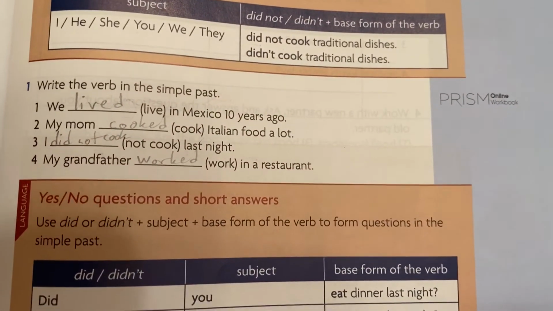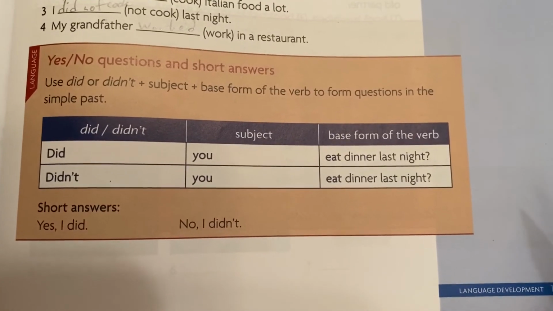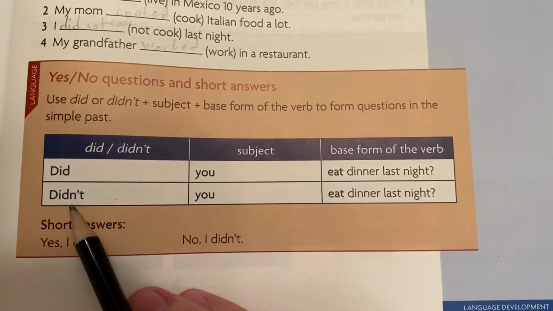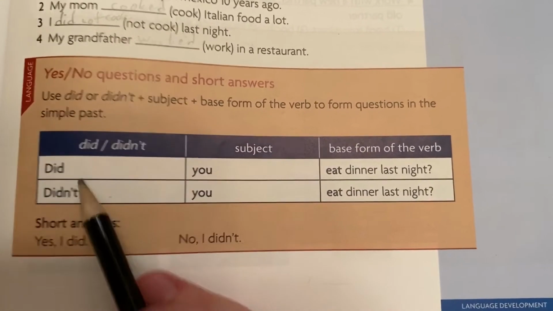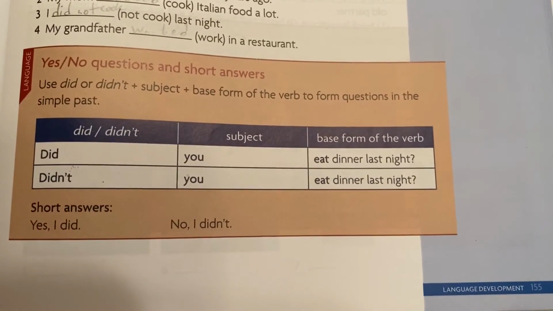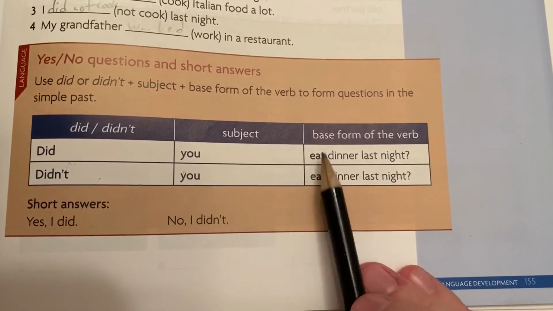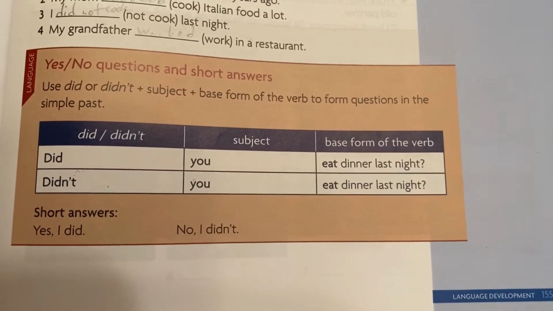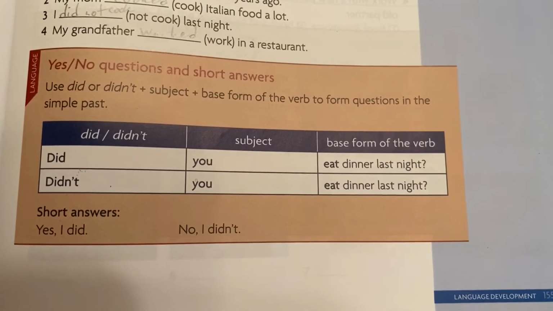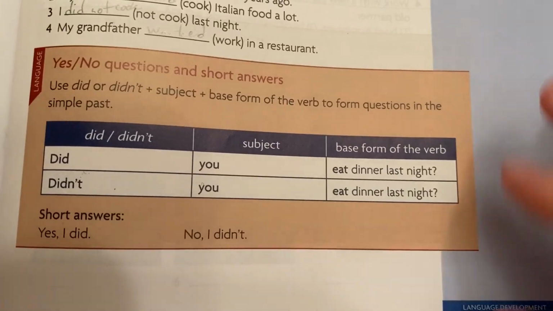For yes, no questions and short answers, a common problem that I see is the did or didn't. Don't forget this word. Many times Spanish speakers will ask, You eat dinner last night? Grammatically, you need the did. Did you eat dinner last night? This is different from the direct translation from Spanish, so pay special attention to did or didn't.